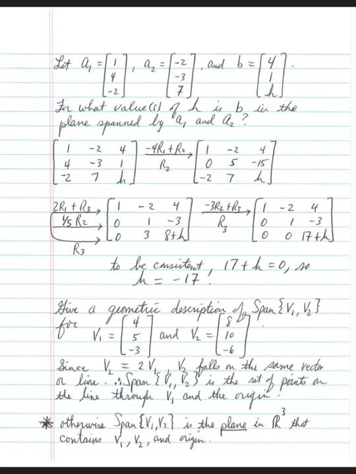Okay. And then one more example. Vector A1 is 1, 4, negative 2. Vector A2 is negative 2, negative 3, and 7. And vector B is 4, 1, H. Now we're going to leave one of these as a variable just to emphasize some of the types of problems we're going after. For what values of H is B in the plane spanned by A1 and A2?